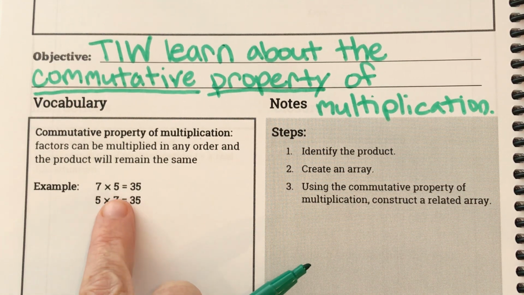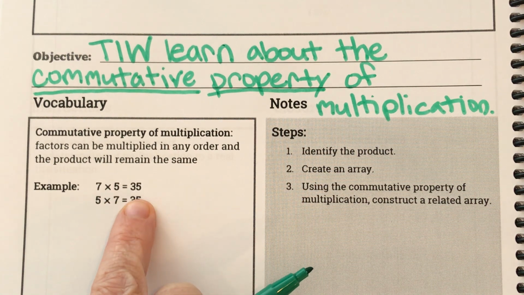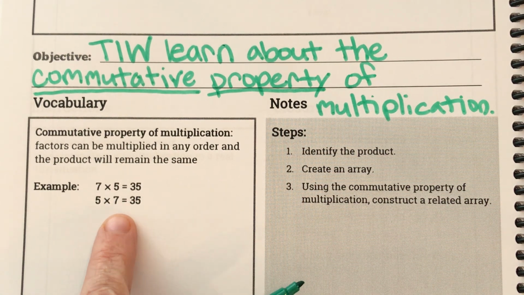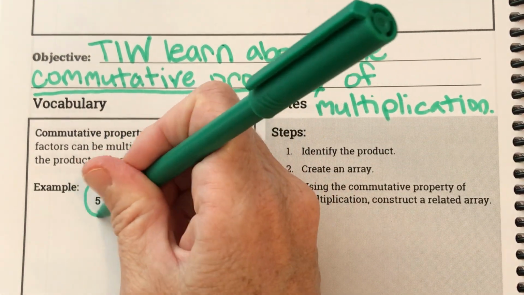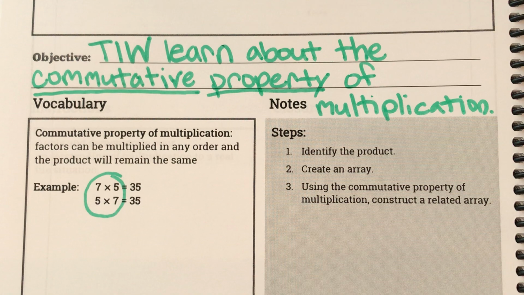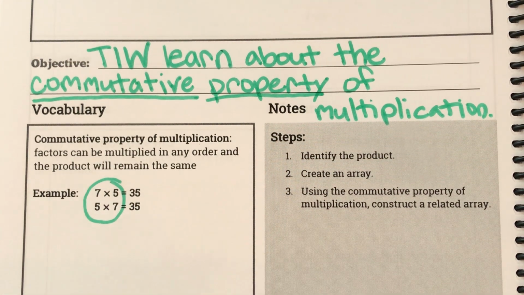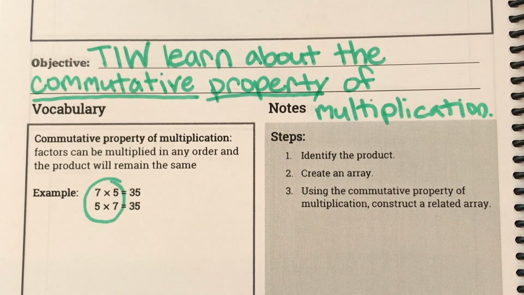So 7 times 5 equals 35 and 5 times 7 equals 35. So what they did here is they switched the order of my factors, but I still get the same answer. So that is what the commutative property means, is that you can switch the order and still get the same answer.